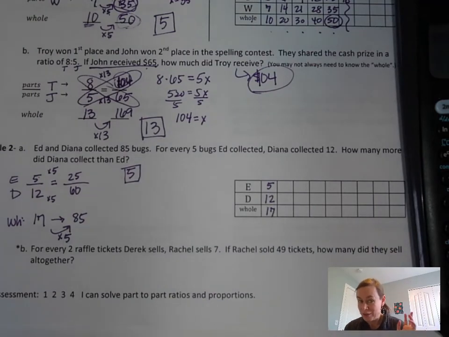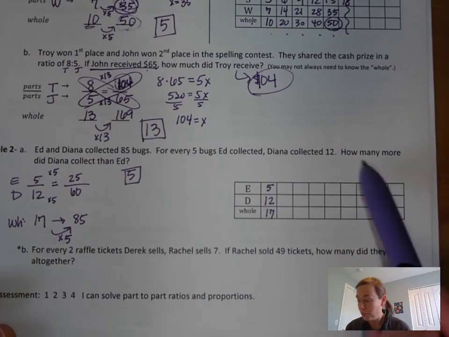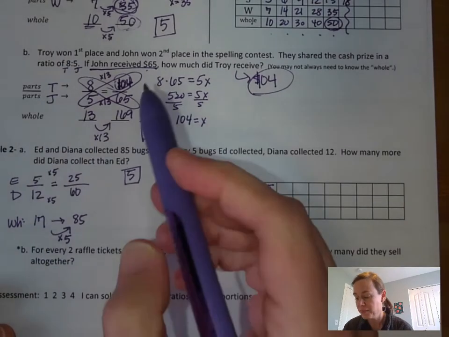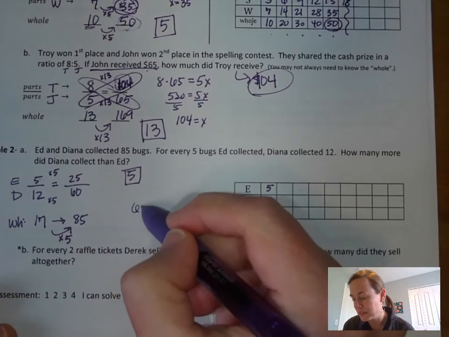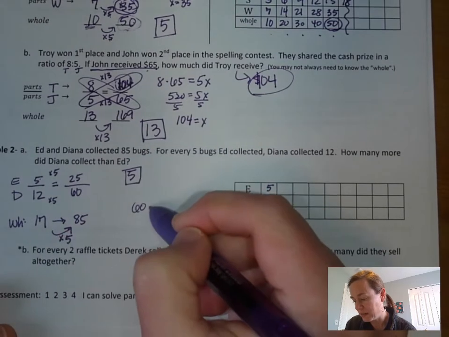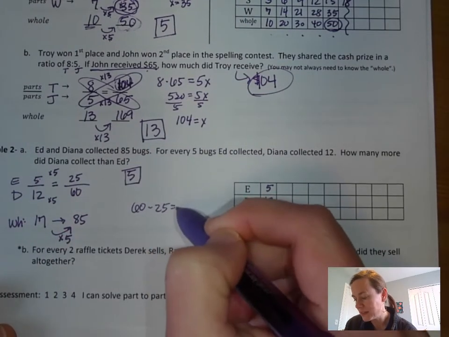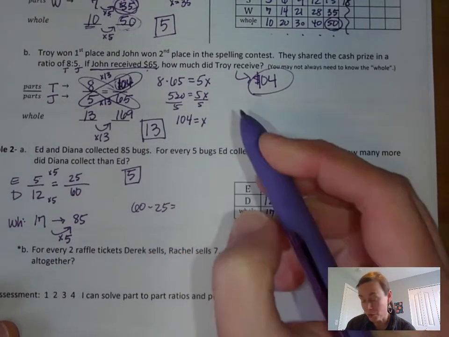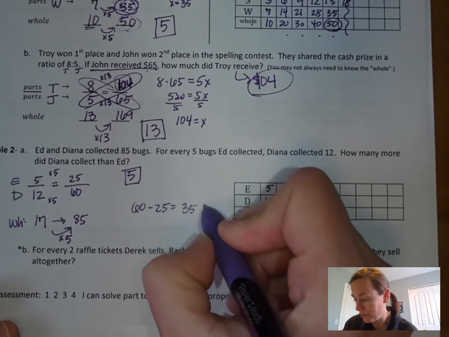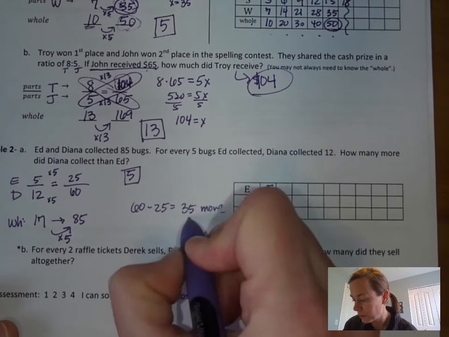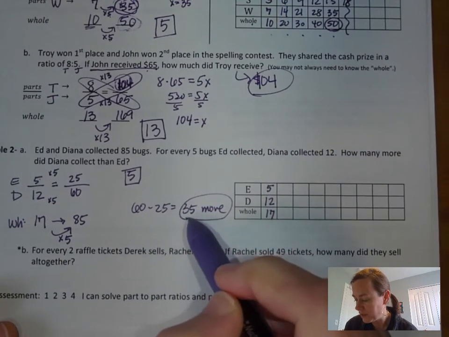Now to answer the final question, which was, how many more did Diana collect than Ed? So I'm going to have to take Diana's number, 60, subtract Ed's number, and that's going to get me, again, use your calculator if you want, 35 more as the answer. So that's the final answer.